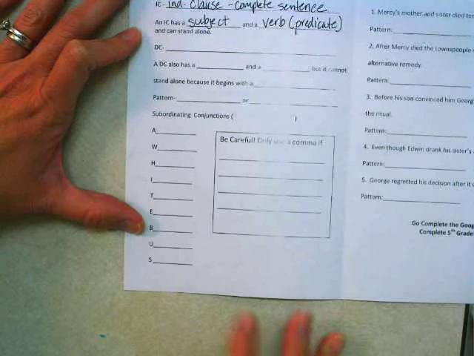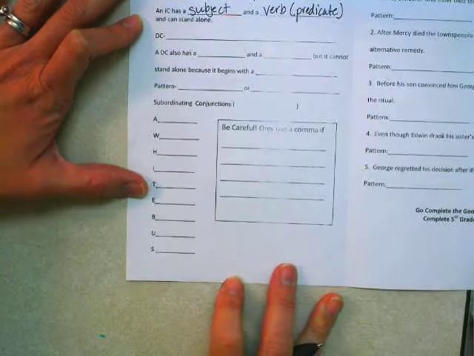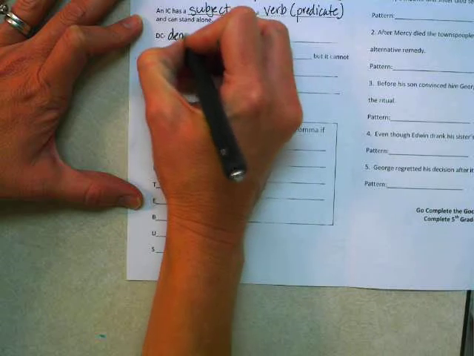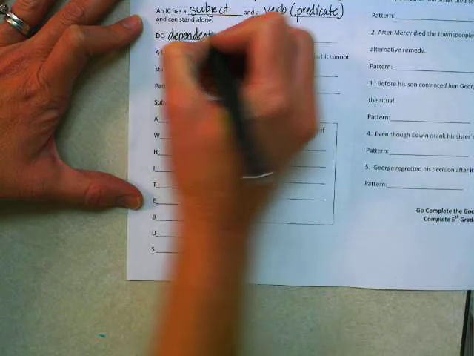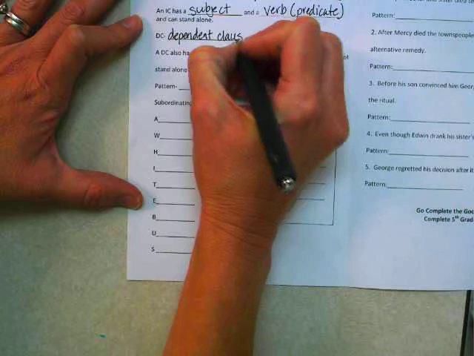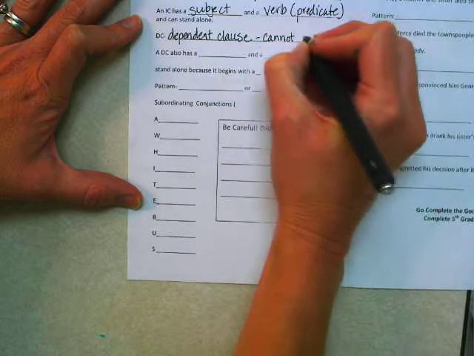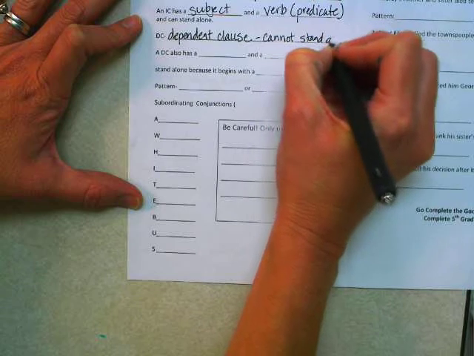So now, for a complex sentence, we also need to talk about DCs. A DC is a dependent clause, and it cannot stand alone.